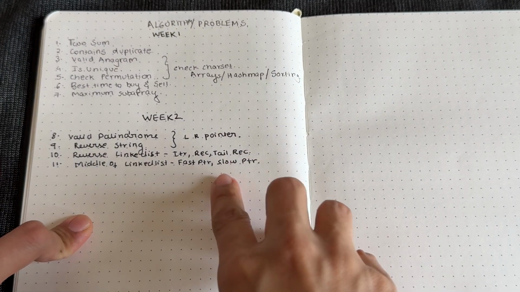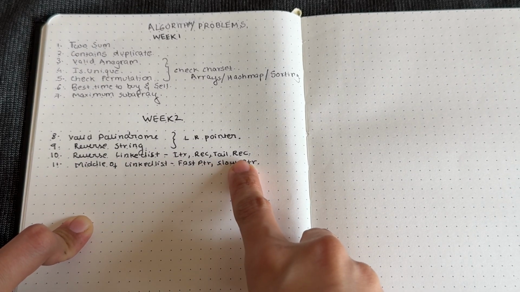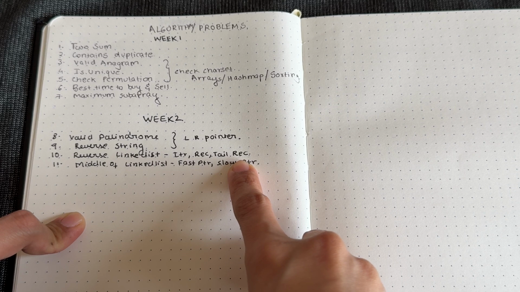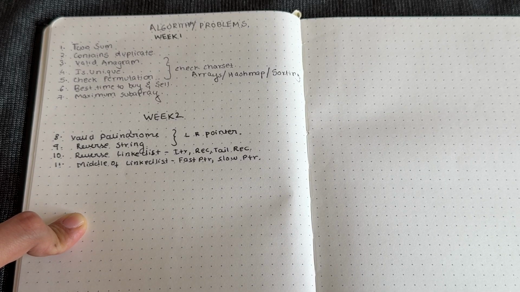One more additional point for the 10th problem is that in tail recursion, I learned that Java doesn't apply any optimization for it. The reason is that Java prefers security and debugging ability over the small performance gain which this tail recursion optimization would provide.